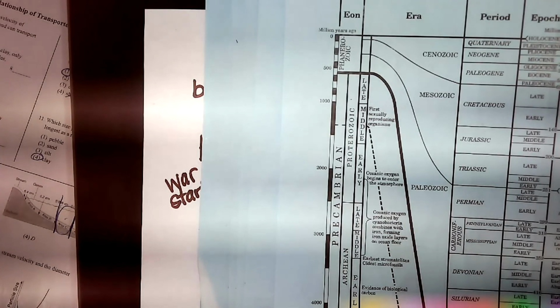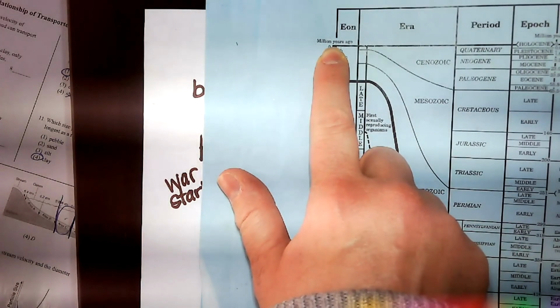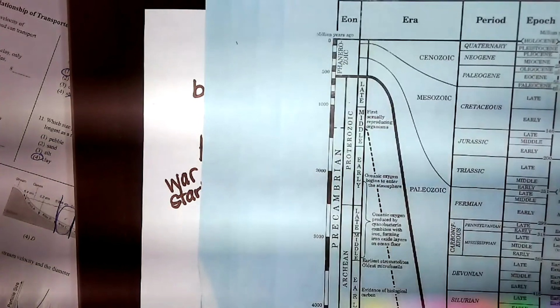Find today on there. If the Earth was born 4,600 million years ago, when's today? You find it, Riley? What is it? 0 million years ago is today. So right there, guys, stop. 0 million years ago at the top is today.